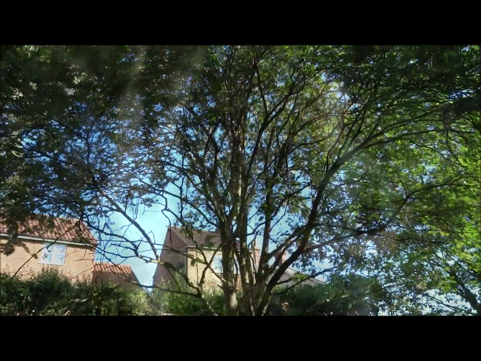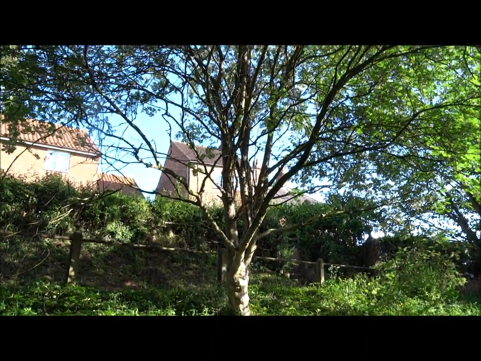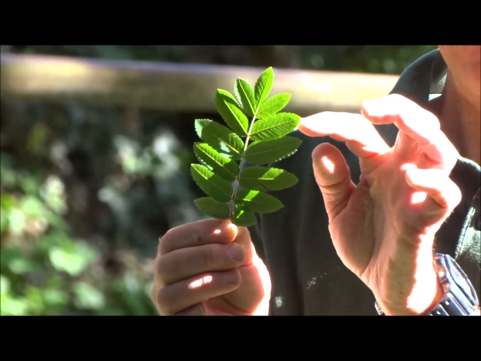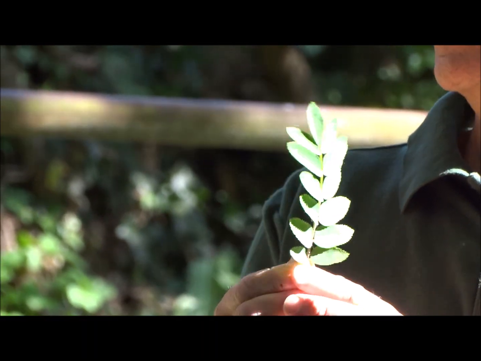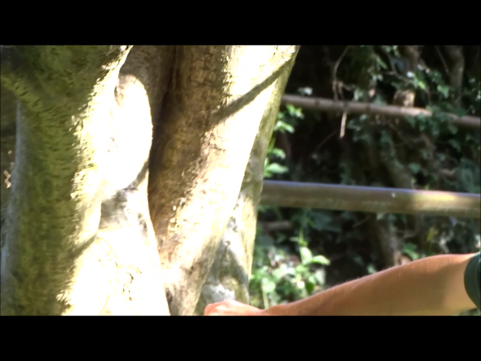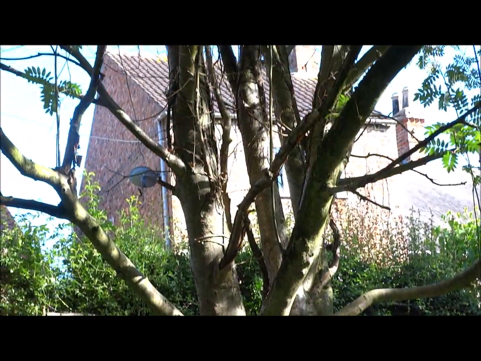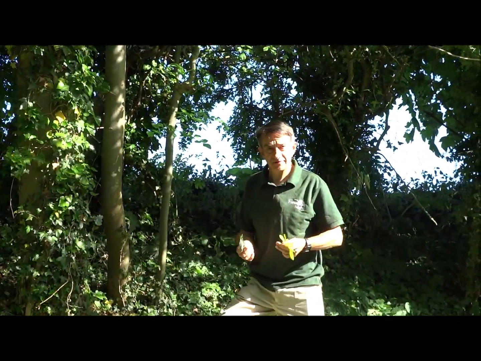So this tree's a rowan tree. They have a lovely orange berry in the autumn. Its leaves have quite a number of what are called leaflets, quite small, and they've got these little jagged edges to them. The tree itself is quite shiny in places. Quite often you get these around houses, so we don't see many of those in the woods, but we do see them in villages.